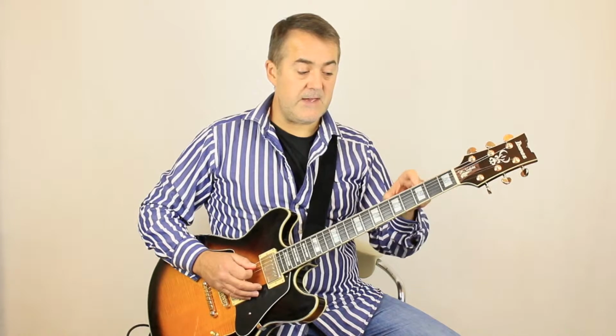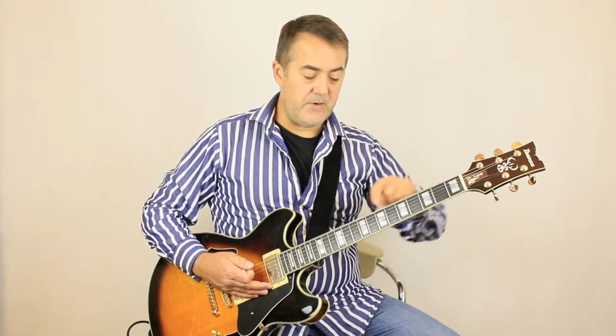Both of those block scales are all off that middle C on the 5th string, 3rd fret. Now if I move to the 8th fret, I can do exactly the same thing.